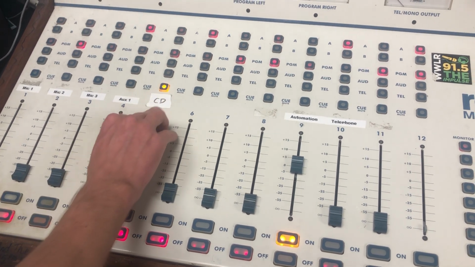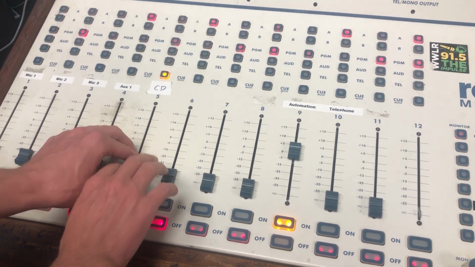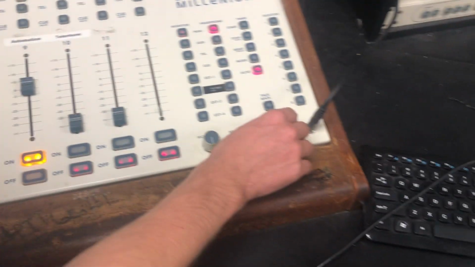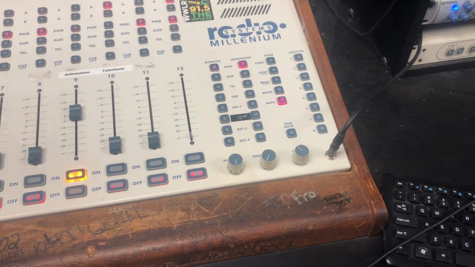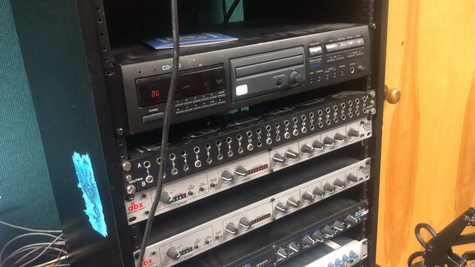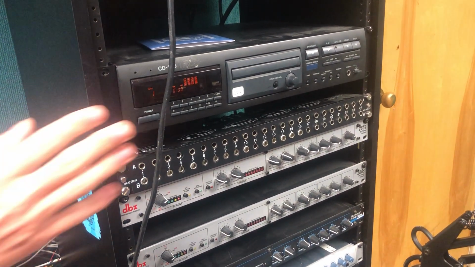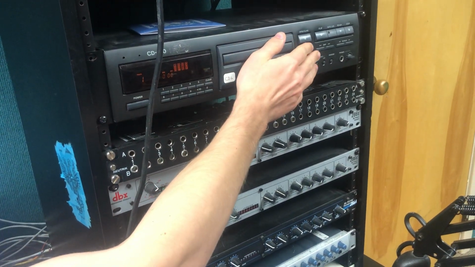That is now in the Q. This fader is not going to do anything until I take it off. I'm going to turn this knob up here. By default, the CD player is going to be off. Okay, that's on now. There's a CD loaded in here already. Let's see if I can get this to work.